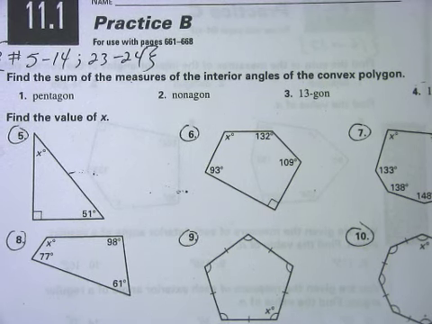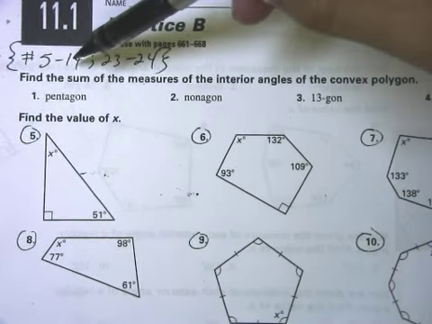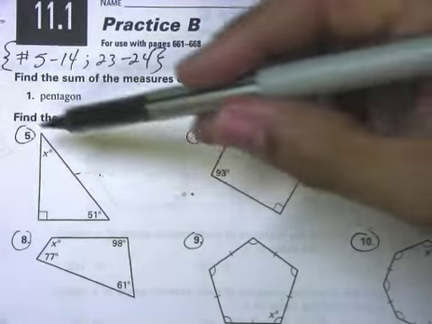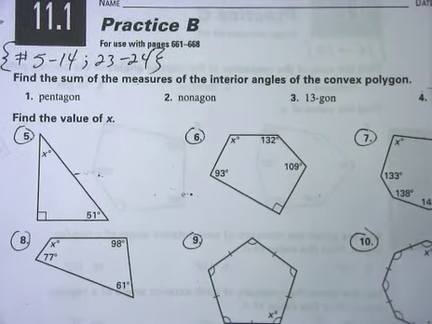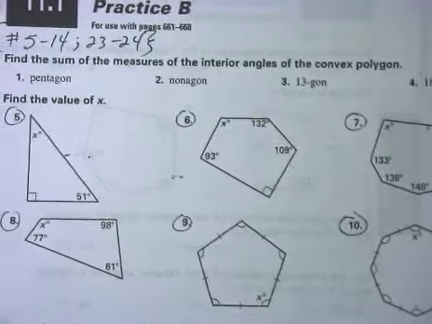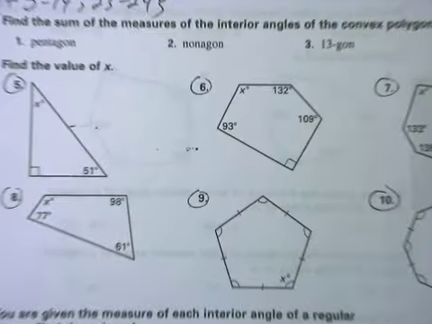Okay, class. So we're on page 15, and first we're trying to do numbers 15 through 14 and 23 through 24. They want us to find the value of x, and in order to do that, we need to know how many degrees there are inside of each of these polygons. So let's start with number 5.